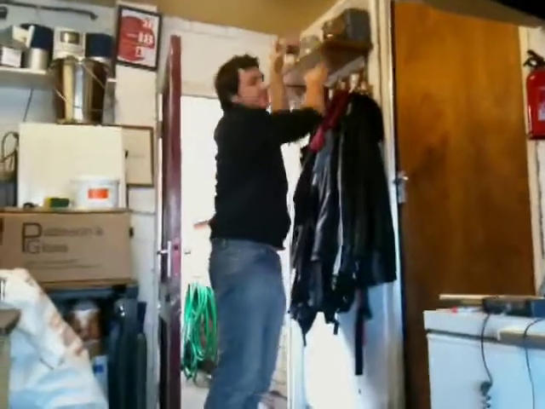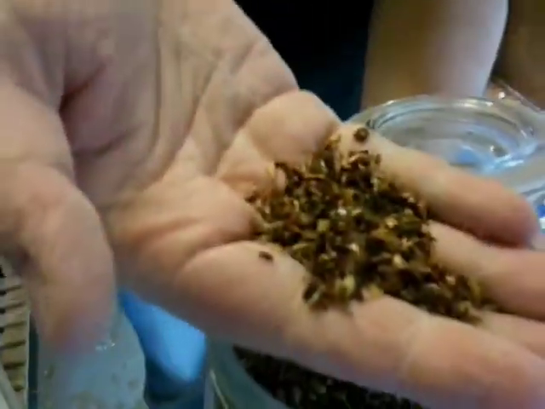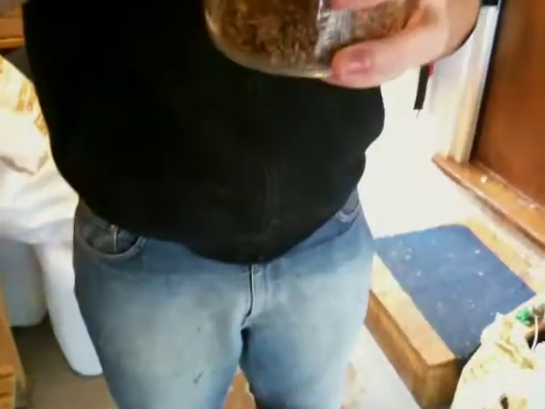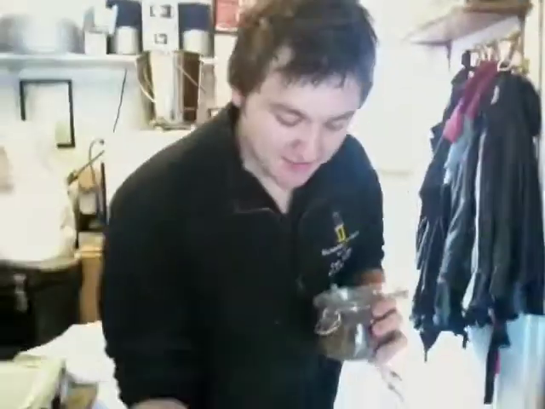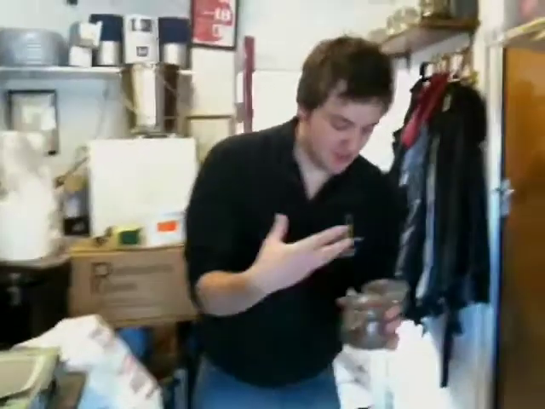So here we have a different kind of malt. This is called crystal malt. And basically, if you see, it's a lot darker, it's a lot richer, and it's more roasted. Basically, it's a different kind of malt to this. It's just roasted quite a lot longer.